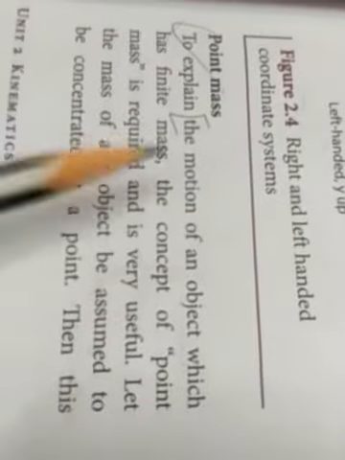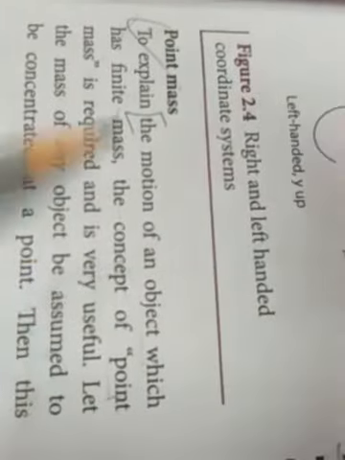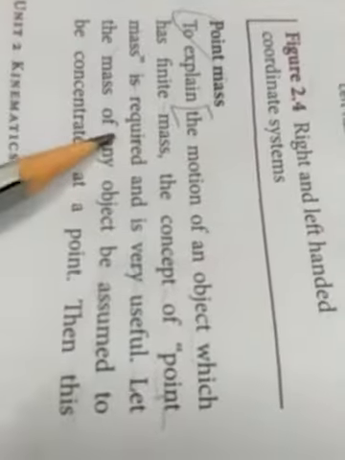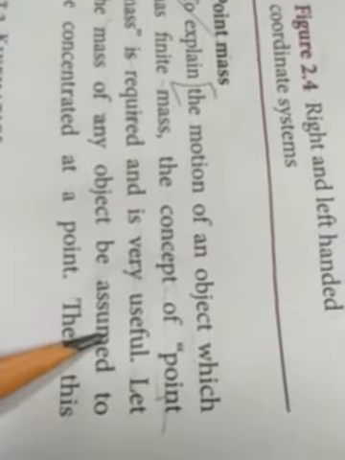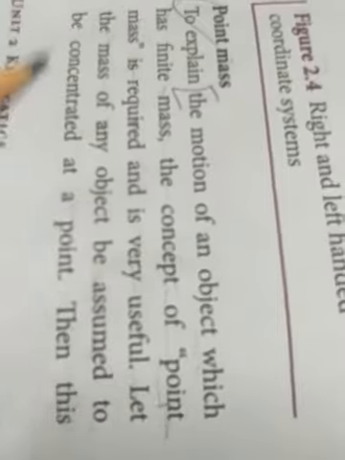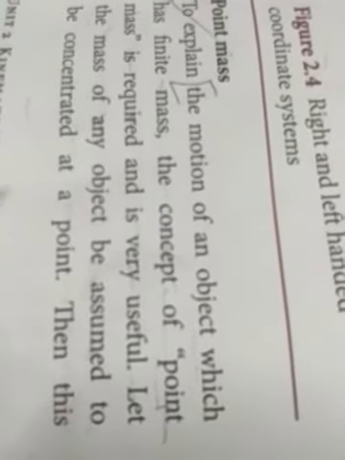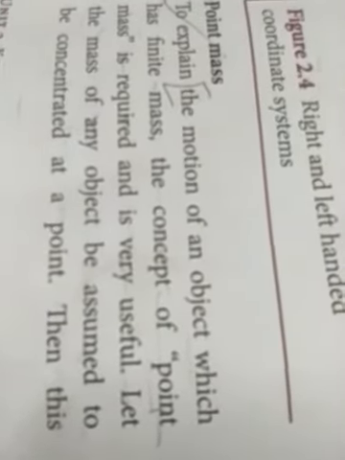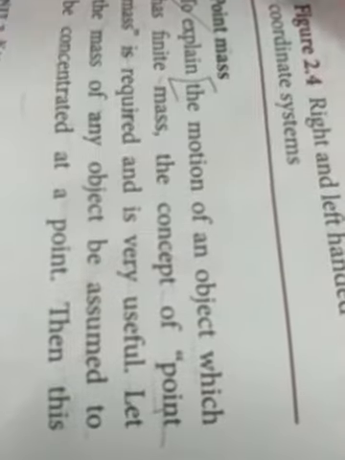Now you see point mass. To explain the motion of an object which has finite mass, the concept of point mass is required and very useful. Let the mass of any object be assumed to be concentrated at a point. Whichever point you take at rest is very important. That point is called the point mass, the idealized mass.